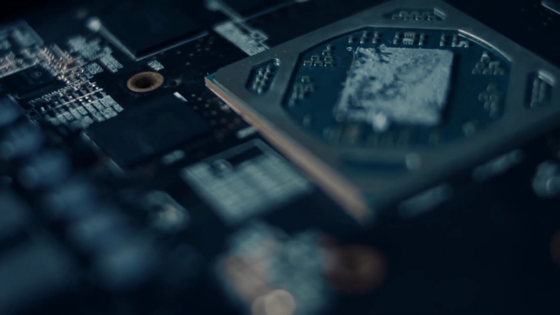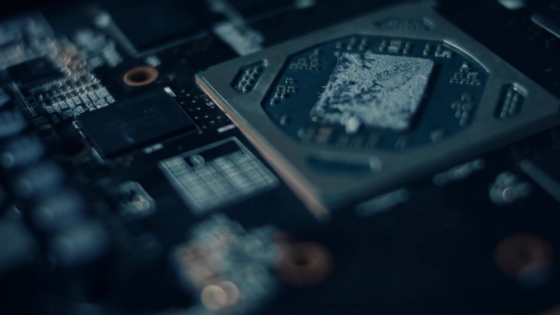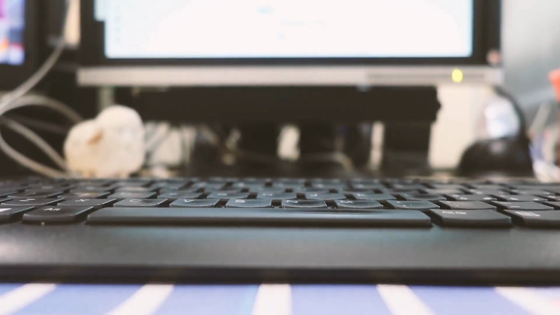Is your computer starting to feel like it's wading through thick mud every time you try to open a simple folder or launch a web browser? Before you start browsing for an expensive new replacement, stop and take a breath. The truth is, most computers don't actually get slower because they are old. They get slower because they are cluttered with digital dust.